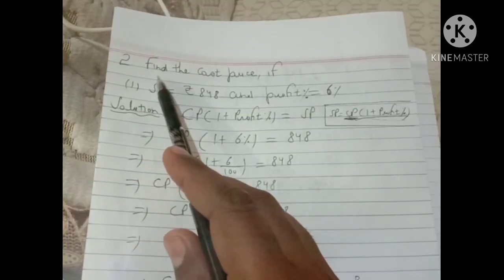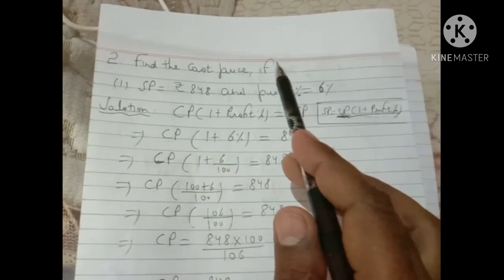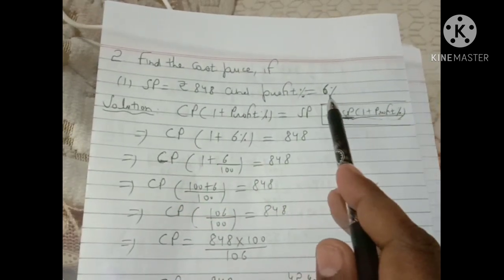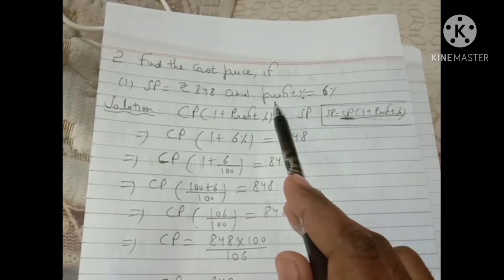Okay, now see the second sum. In this sum, find the cost price if the SP is rupees 848 and the profit percentage is given, that is 6%. Now you can see in this case the profit percentage is given.